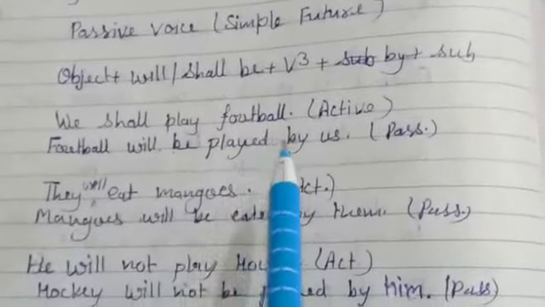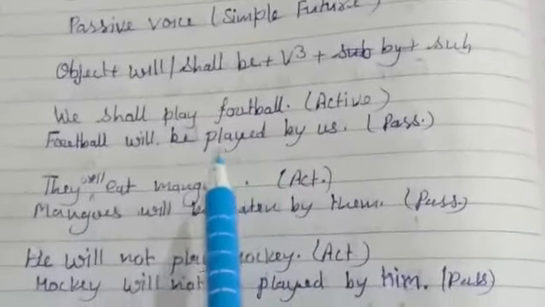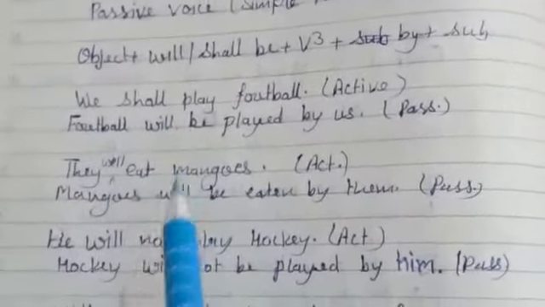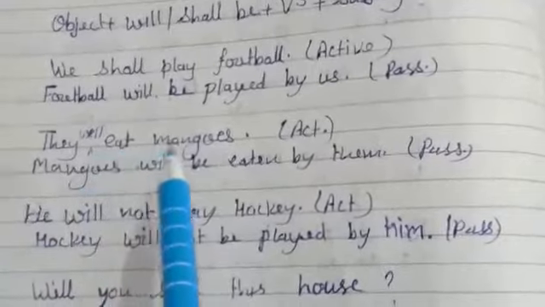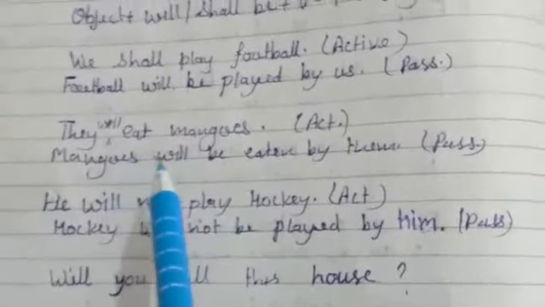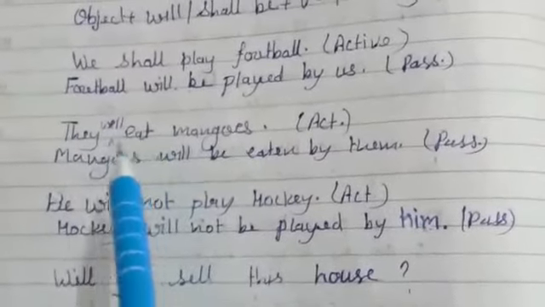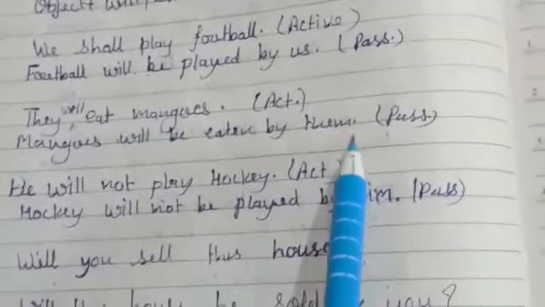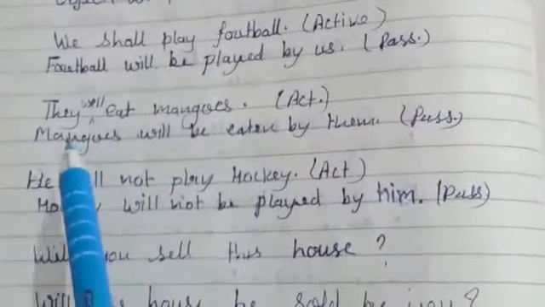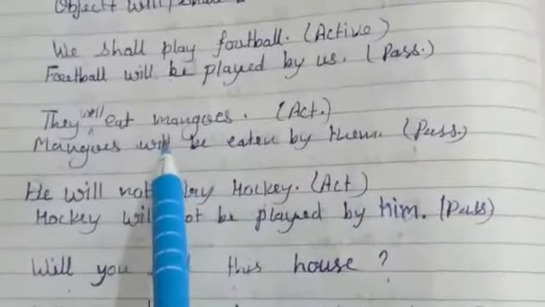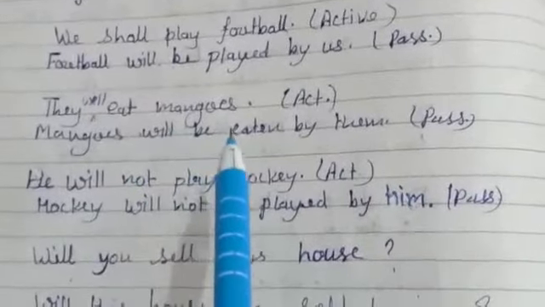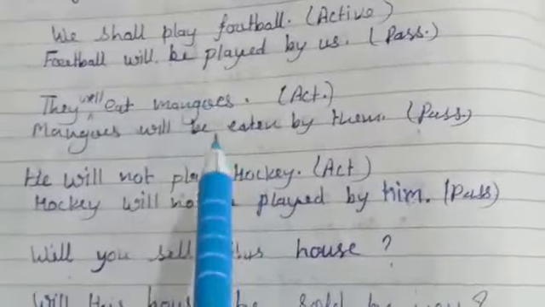You have to use the third form always with all the sentences in passive, with different verbs according to the subject and tense. Next is: they will eat mangoes. Here mangoes is the subject, so we use be with will and shall. Mangoes will be eaten by them. It will be the object of they. Students, in simple future, whether the subject is singular or plural, you have to use will be with the third form, will be or shall be according to the subject, with the third form.